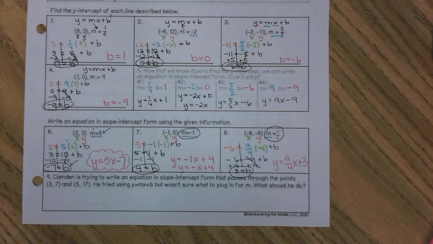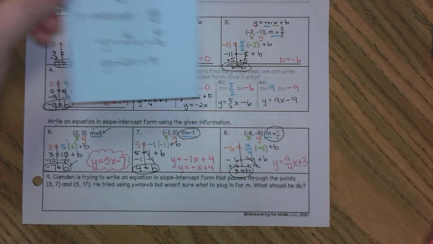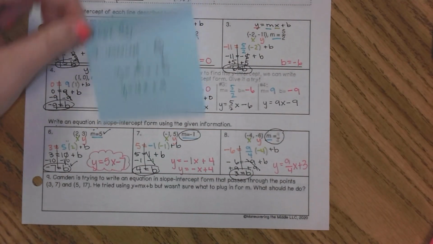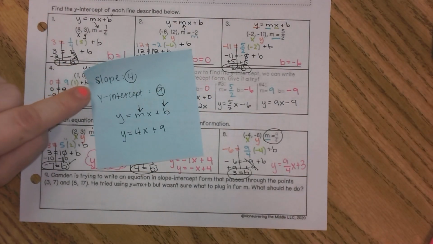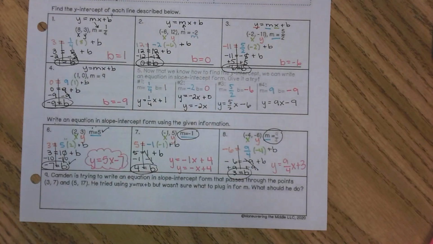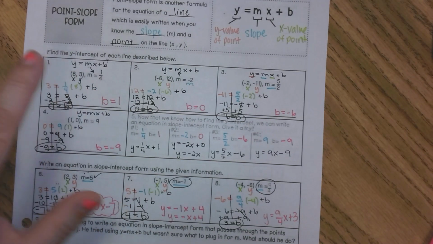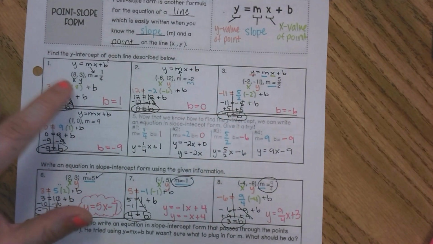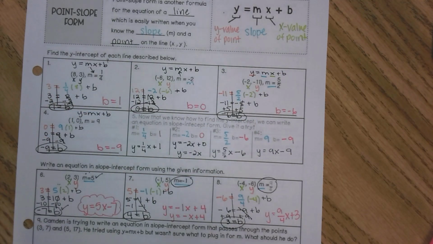So remember, previous to this, like handout 3.2, we were given the slope and we were given the intercept and we just had to plug it in. This time, we were given the slope and we were given a random point, which means we had to plug our point in and find the y-intercept. So we were given slope, we had to find y-intercept.